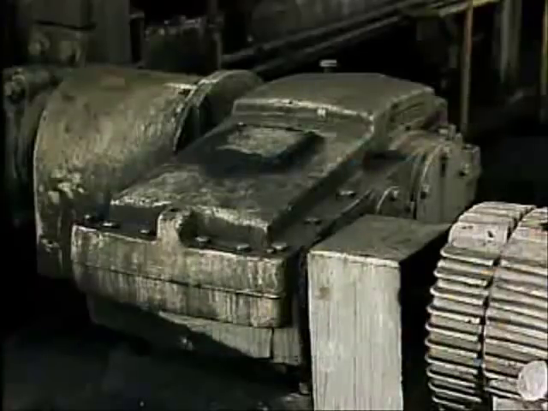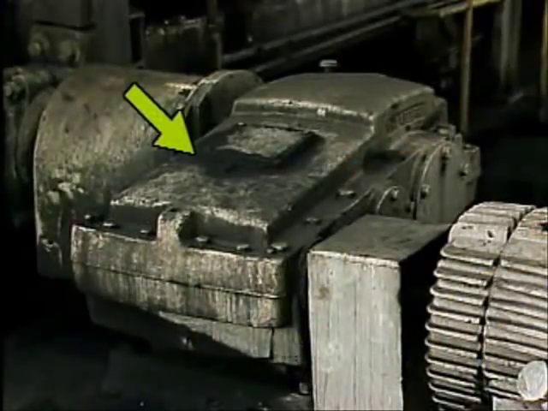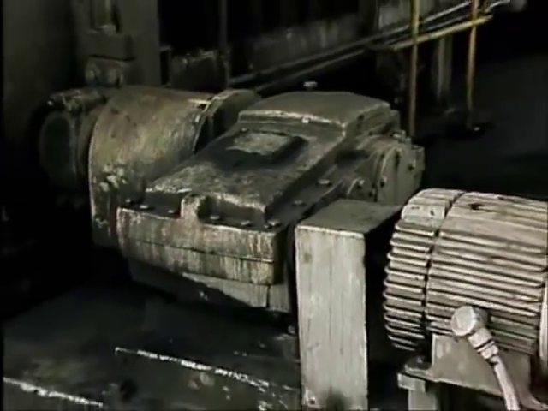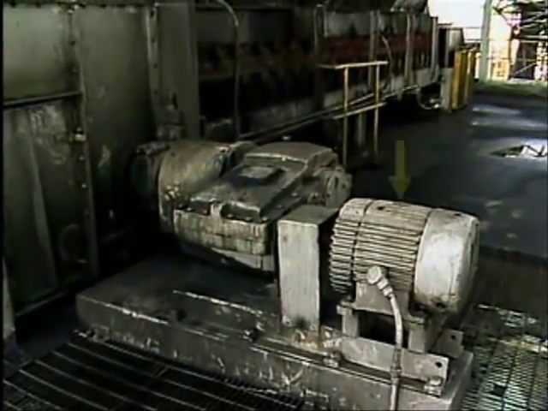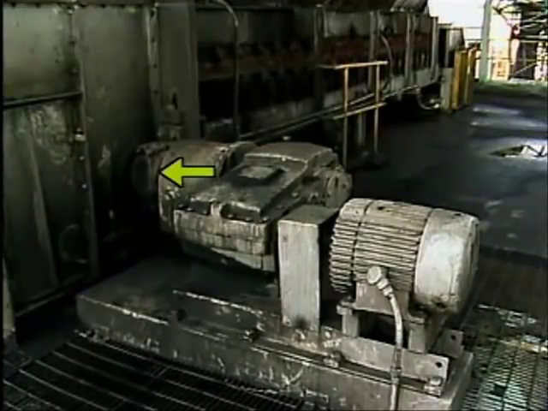Many gear arrangements are enclosed in housings called gearboxes. Gearboxes also contain additional equipment that supports gear operation. This gearbox is used as a reduction gear drive for a conveyor. Basically, a reduction gear drive reduces the speed of the prime mover, such as a motor, to a slower speed required by the load, which in this case is a conveyor belt.